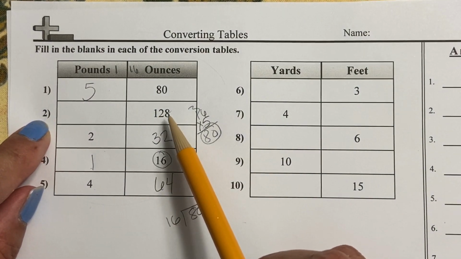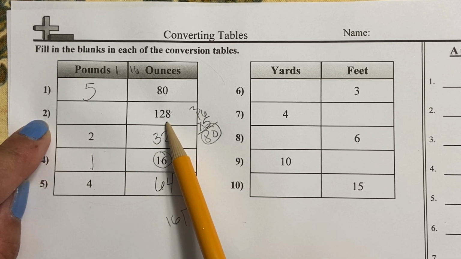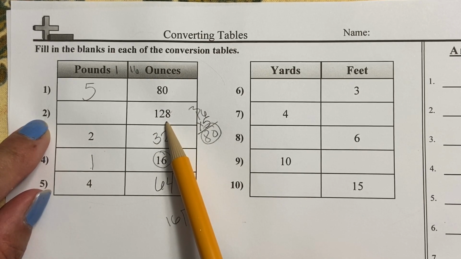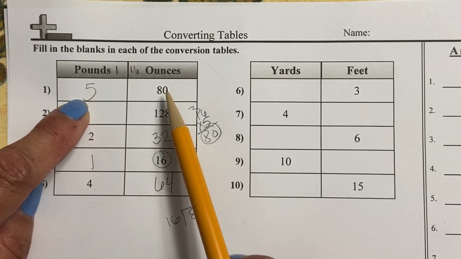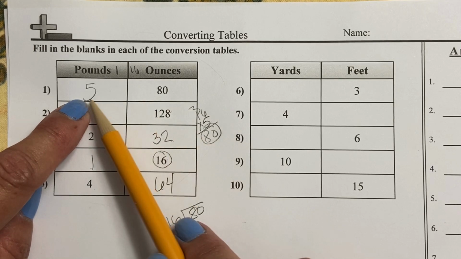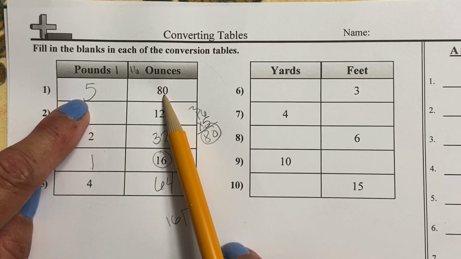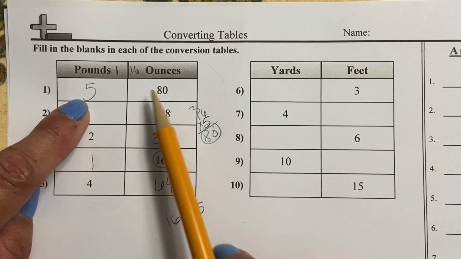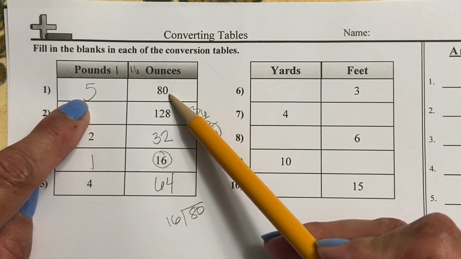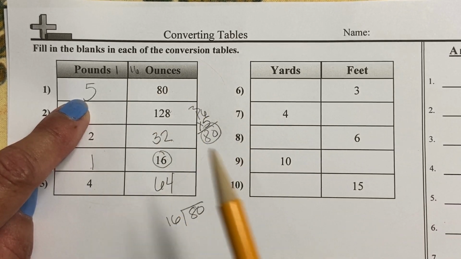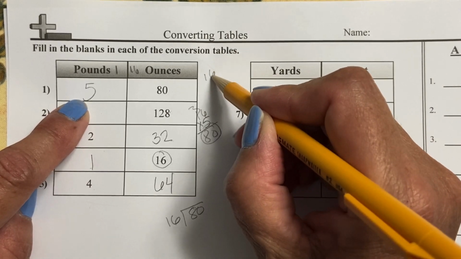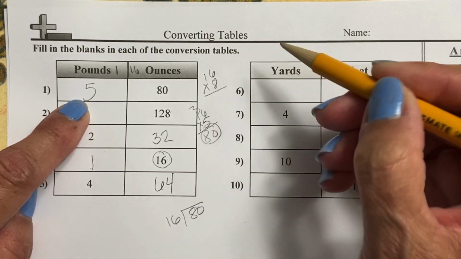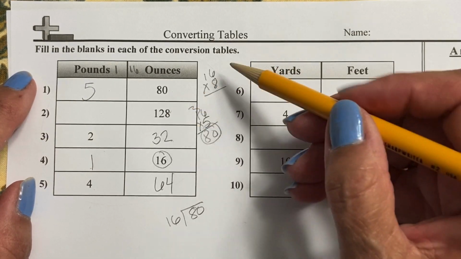Then I'm left with how many pounds make up 128 ounces. Well, that math is a little bit harder. But I already know that 5 times 16 is 80. If I double this 5, I double this 80. So 10 pounds would be 160 ounces. That's way too much. I need something between 5 and 10. Let me just take a guess at 8. Let's try 16 times 8 and see if we get the 128.